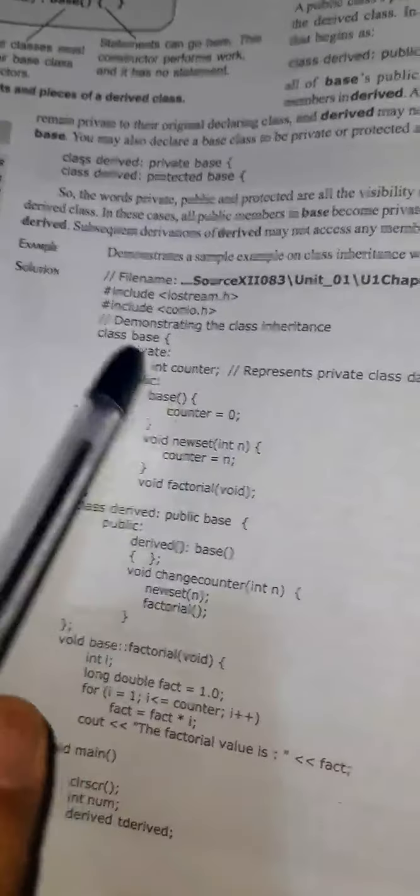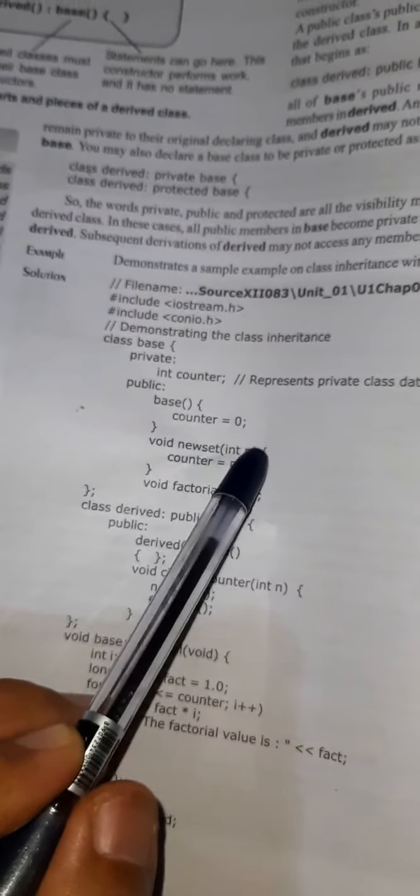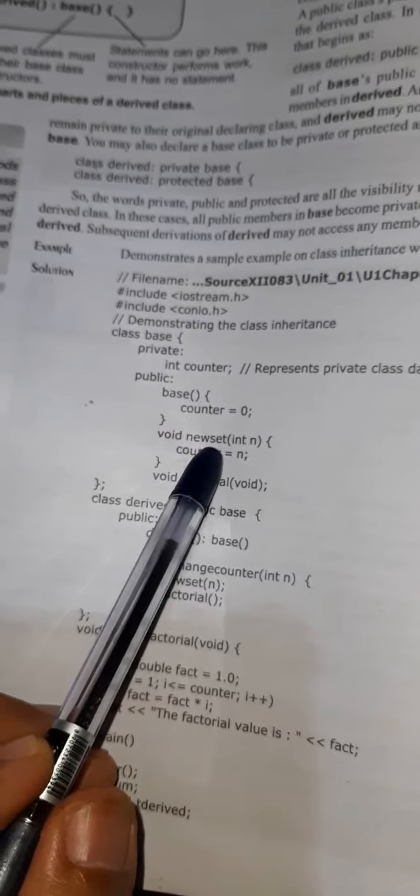The class base has its own member function called void new set. Within the function body, counter is equal to n. Whatever value is passed, the return type is void because it only executes the statement counter equals n.